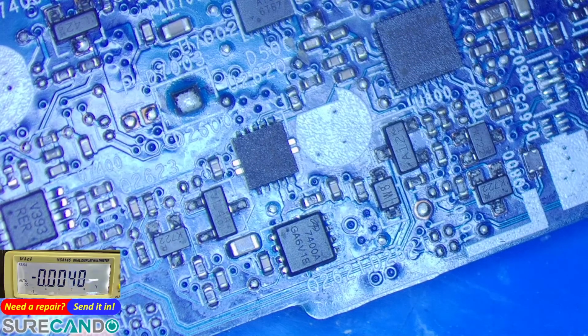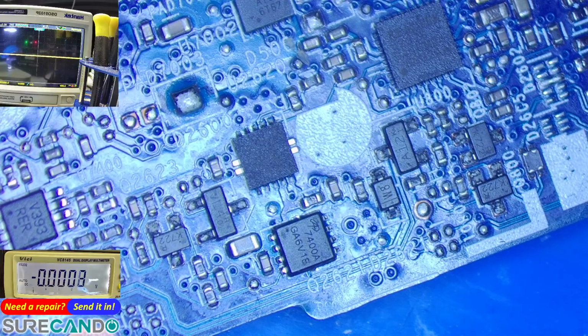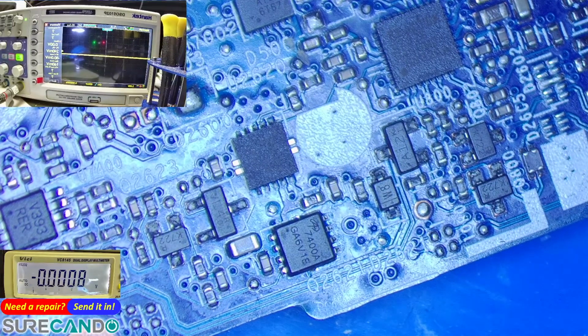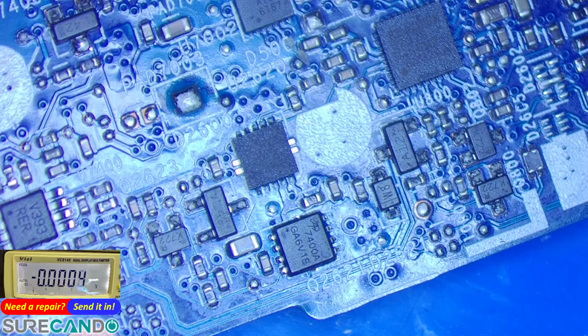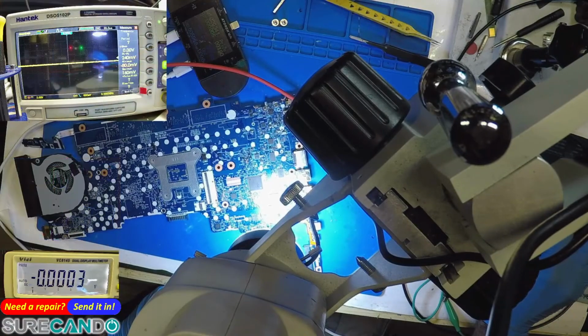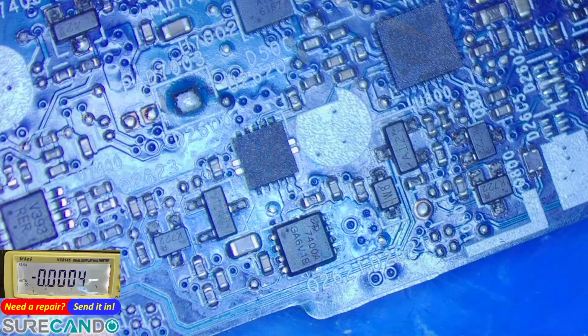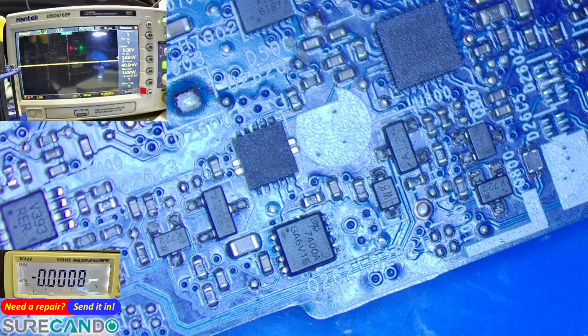So, let's bring Mr. Oscilloscope. Let me remove that. Remove, yes. Copy. Paste reference. Okay, there we go.